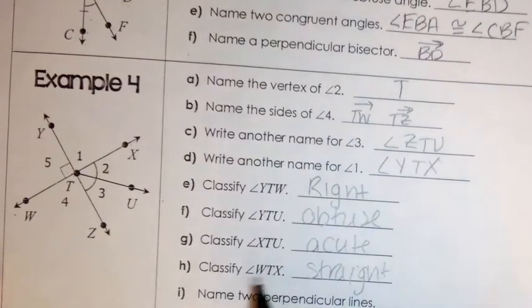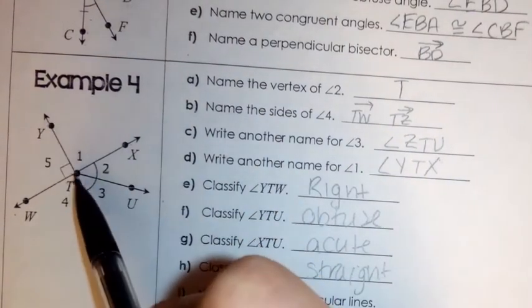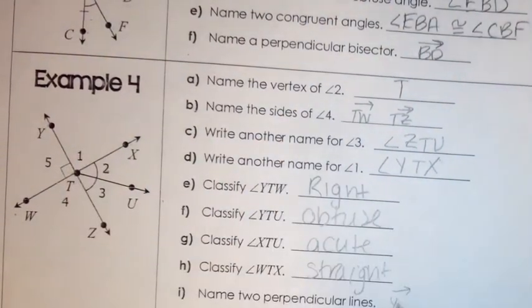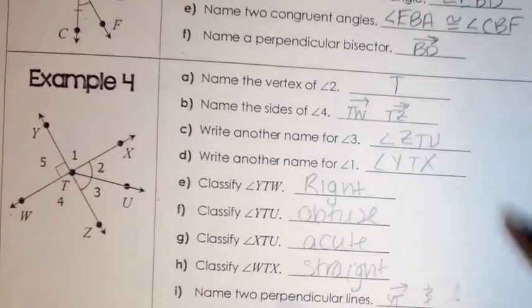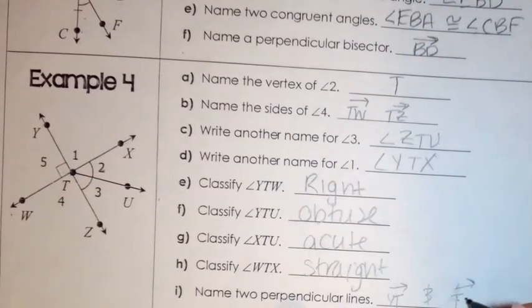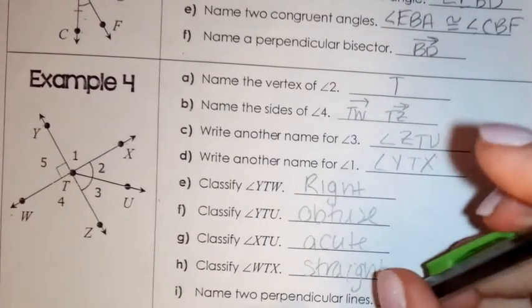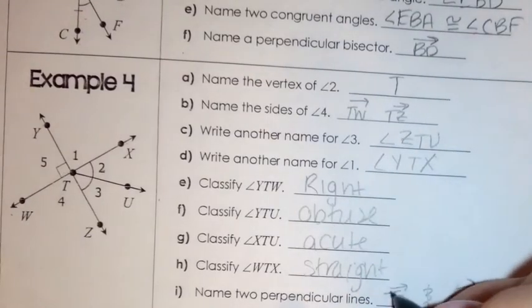And name 2 perpendicular bisectors. So we want to name 2 rays that would cut something in half. Or, I'm sorry, that make 2 right angles. So we have YT. And we'd also have ray TZ. And I also named this one again wrong. It's supposed to be TY.